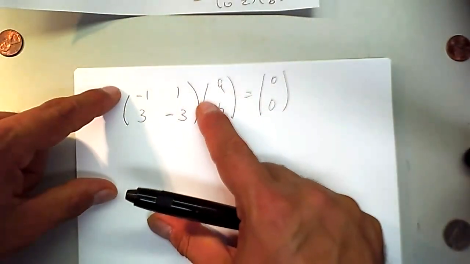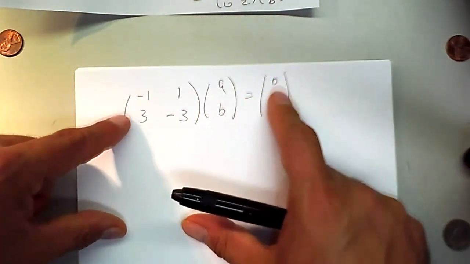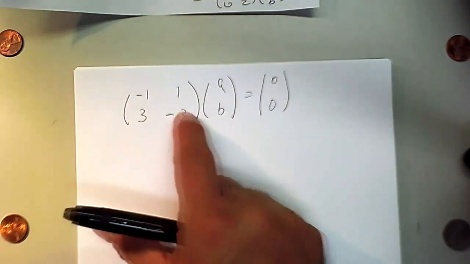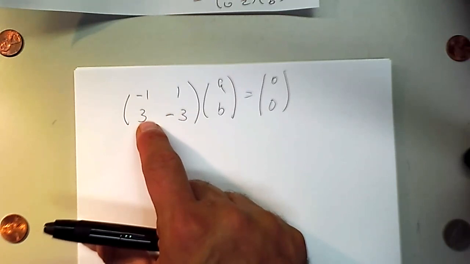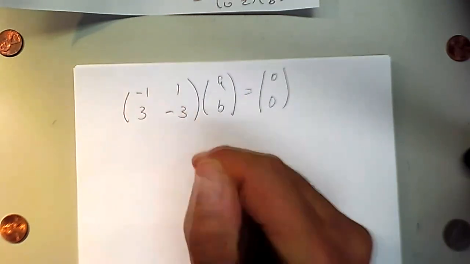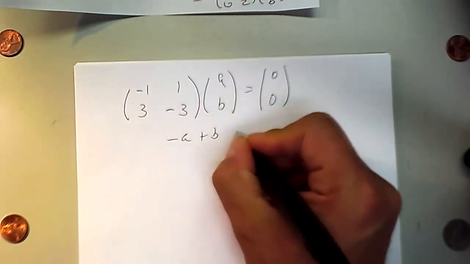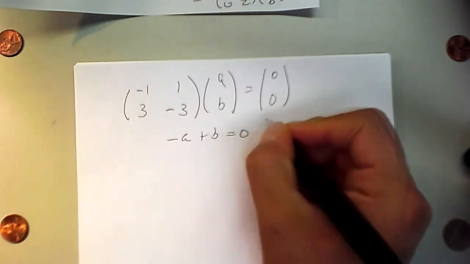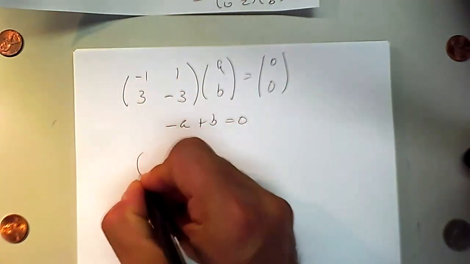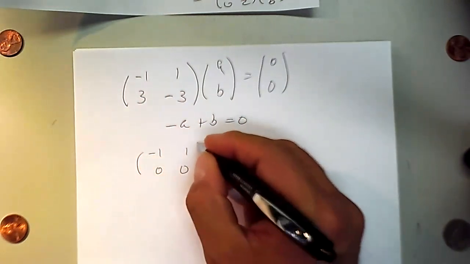If we row reduce this matrix, because we have zeros, the zeros are not going to be affected, and we can clearly get rid of this entry by adding 3 times this row onto that one. So the bottom line is that we end up with -A plus B equal to 0. Actually, we should go through that step. So I'm going to subtract, and we're going to end up with -1, 1, 0, 0.